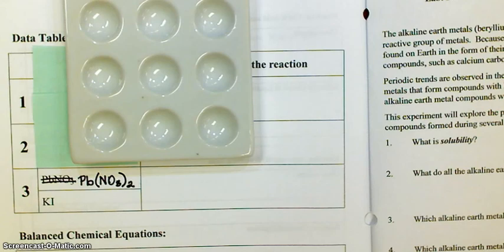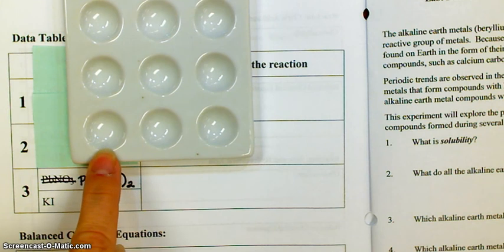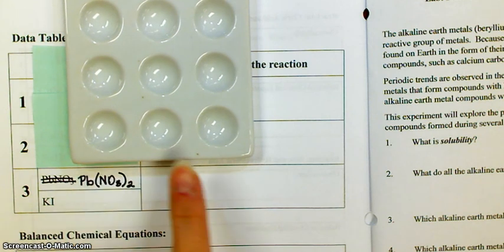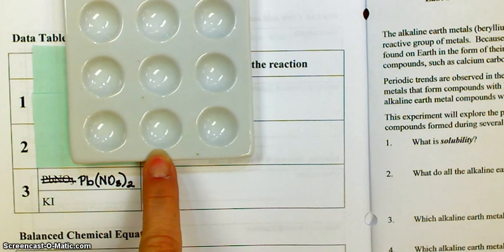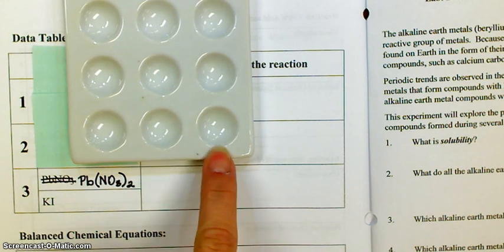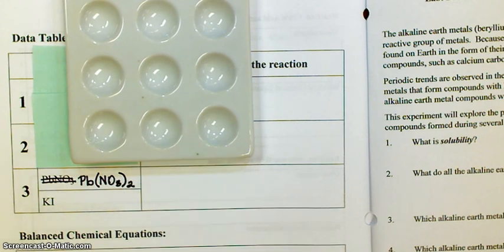Okay, on the third precipitation reaction, the first formula is actually incorrect, so please make that change to the formula, and then we will see what we get. I'm going to put the Pb(NO3)2. That's lead nitrate. It's going to go in this first well of the spot plate. Potassium iodide, or KI, is going to go in the second well of the spot plate, and then the third well of the spot plate is where the 2 of them will react.